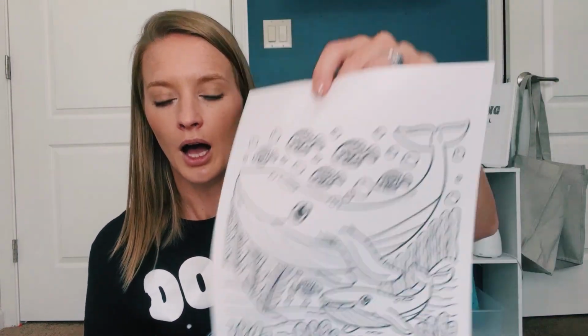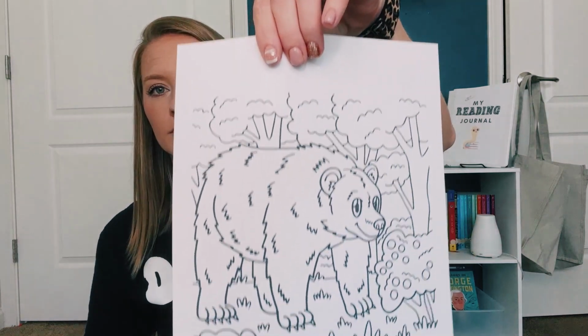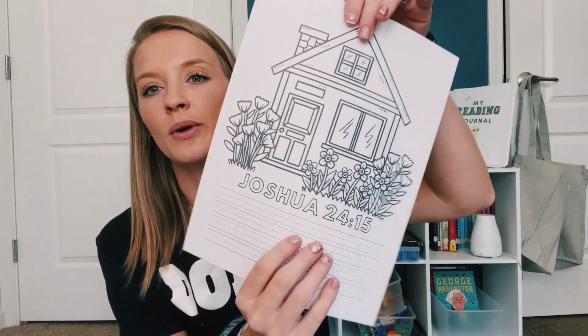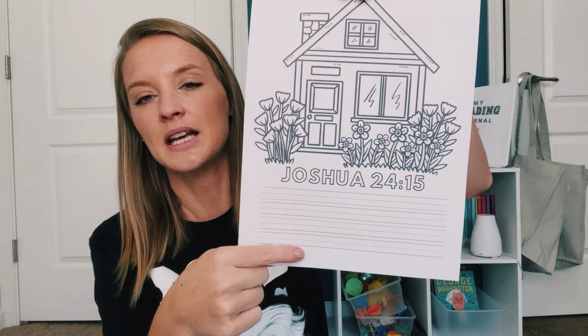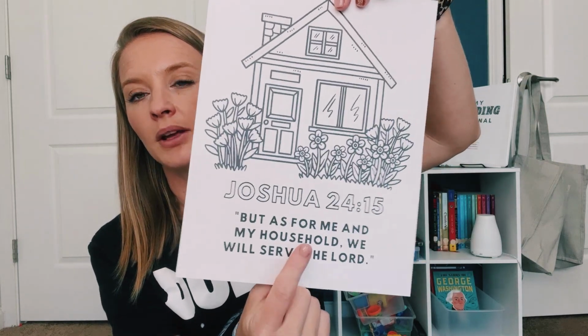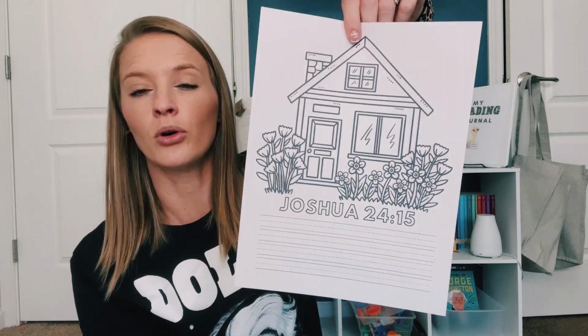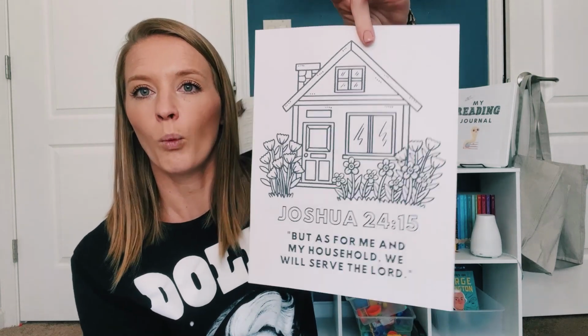And lastly with this one, again, it's a small unit, so just a couple of fun coloring pages, just little animals. And then we do have this coloring page, but then also if you wanted to do a little dictation here, you could have your older students look up the verse in their Bible, copy it from there, however you wanted to do that. So that is the new unit study.